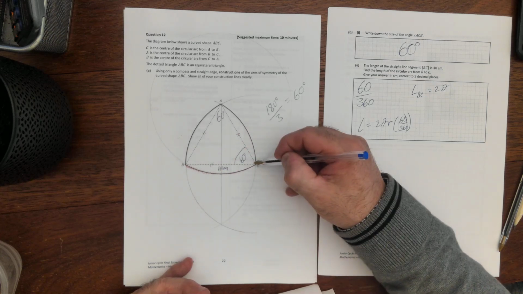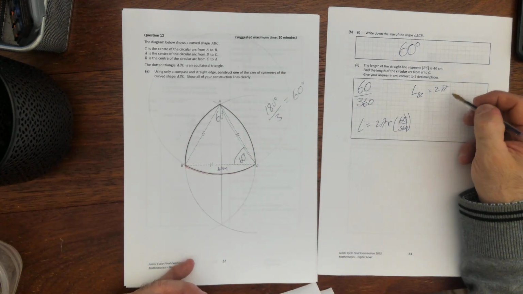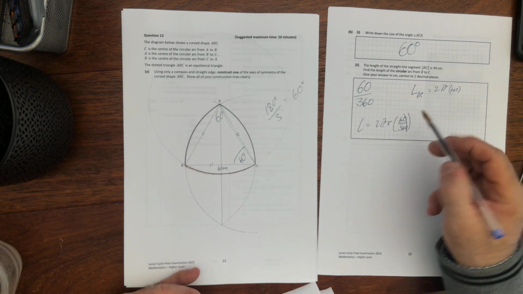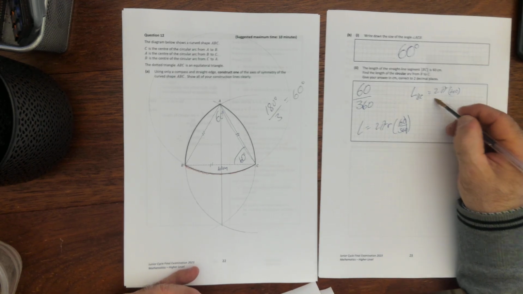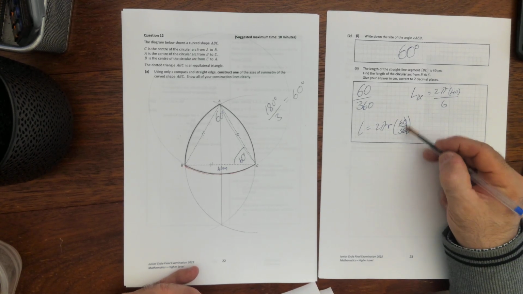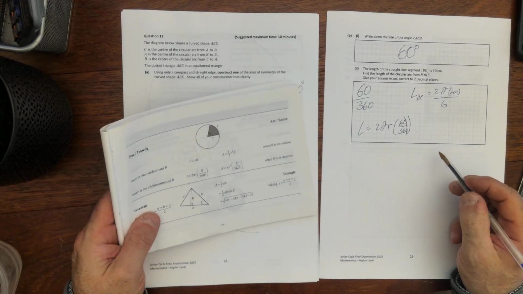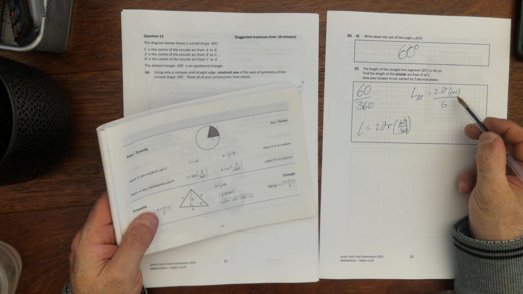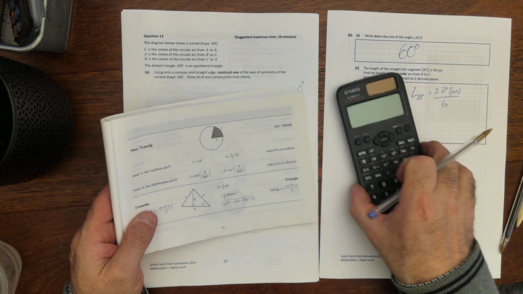Now with this being 40, then the radius is also 40 centimeters. 2 pi r, and then we have over 6, because this is over 6. Okay, now we've 80. We'll put that in the calculator.